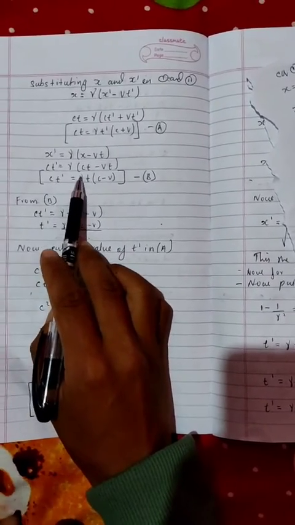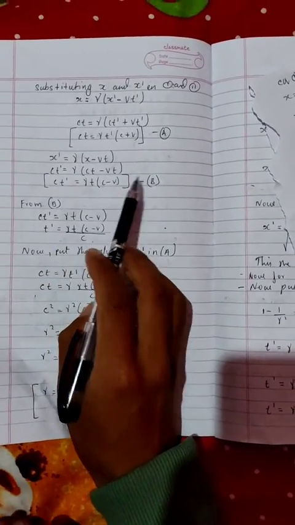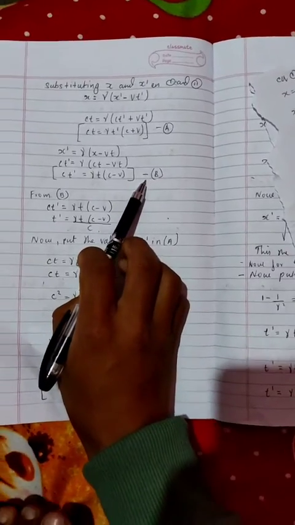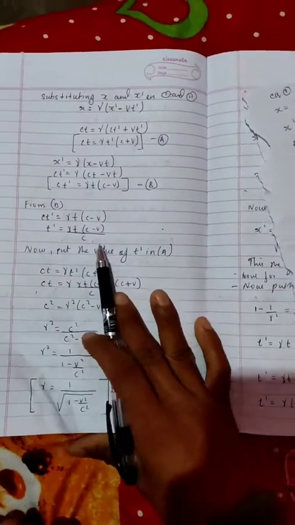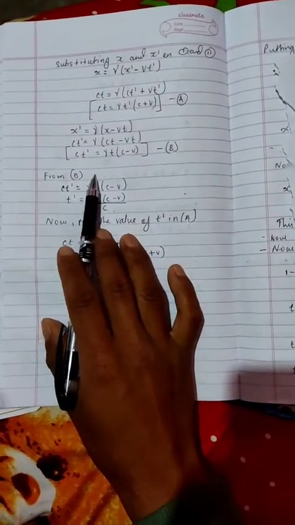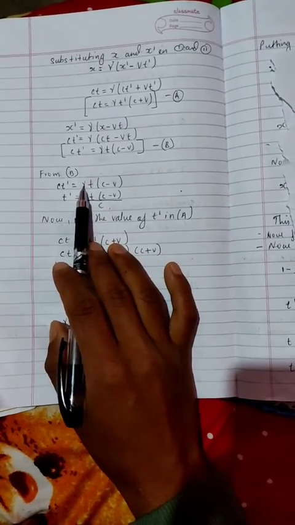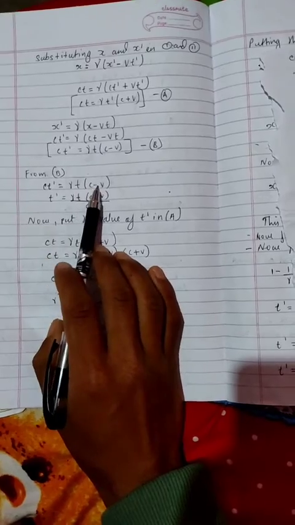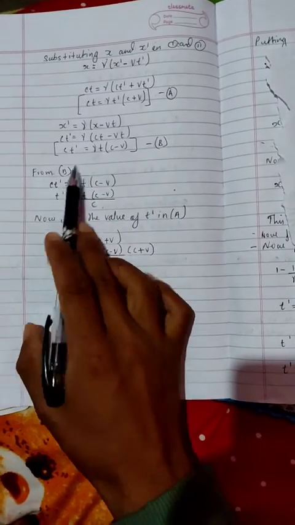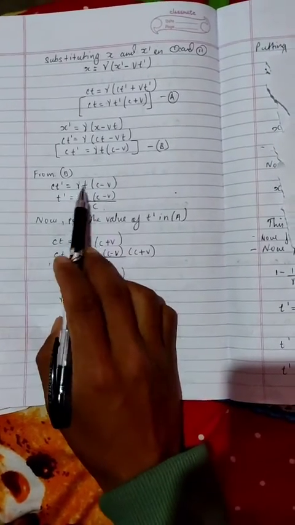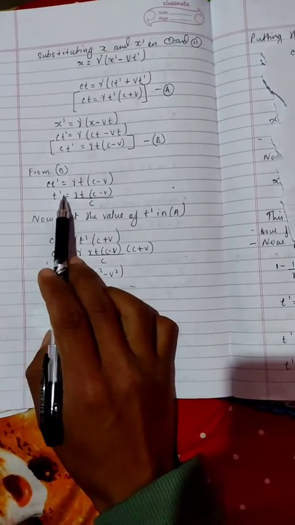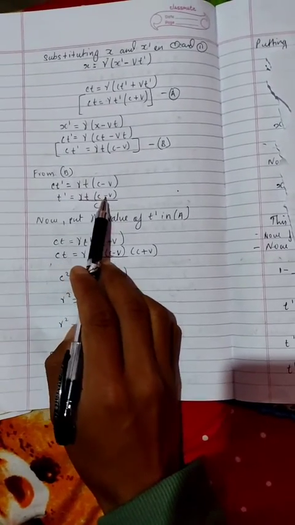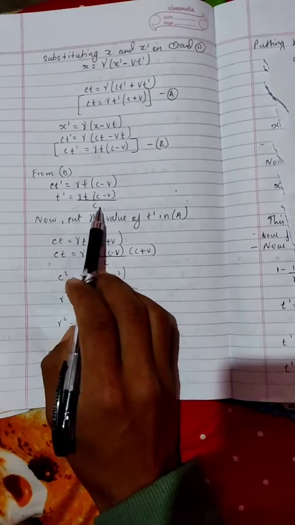So ct prime equals gamma t (c minus b), equation B. So from B, t prime equals gamma t (c minus b), and this c will come down.